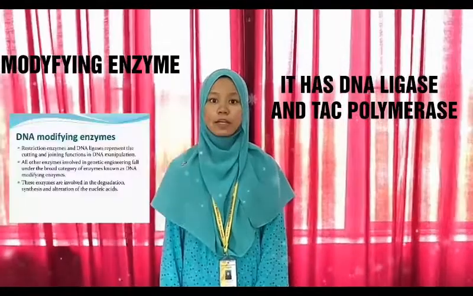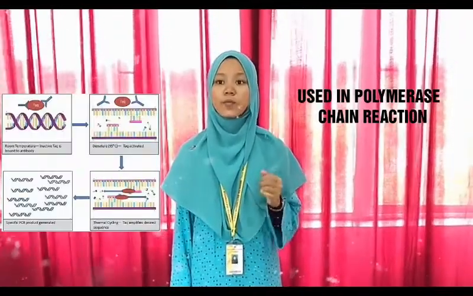Modifying enzymes include DNA ligase and Taq polymerase. DNA ligase joins the gene of interest and the cloning vector to form recombinant DNA. It joins the DNA fragment containing the gene of interest and the bacterial plasmid by catalyzing the formation of phosphodiester bonds to form recombinant DNA. Taq polymerase, used in polymerase chain reaction, replaces DNA polymerase because of the temperature conditions of PCR. It adds nucleotides to the 3' end of the primer in order to produce new DNA.